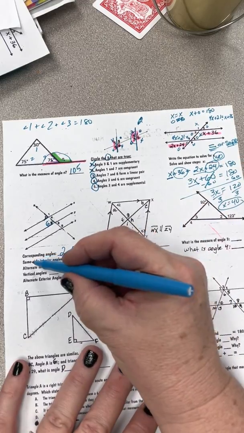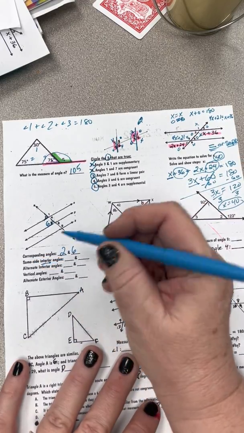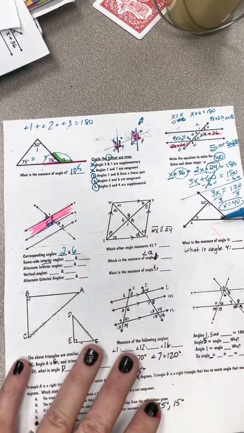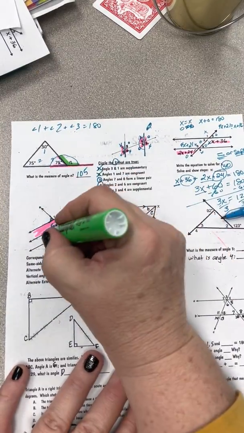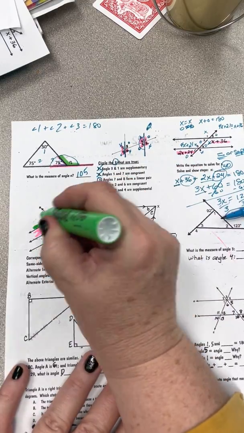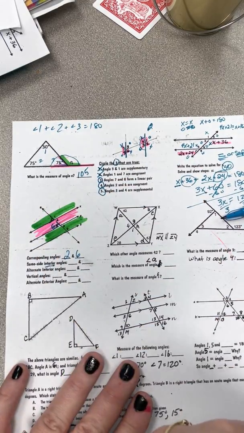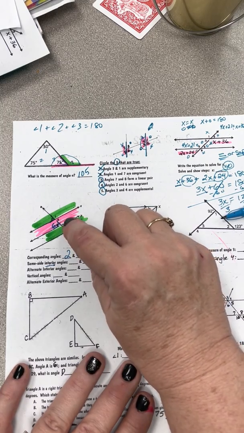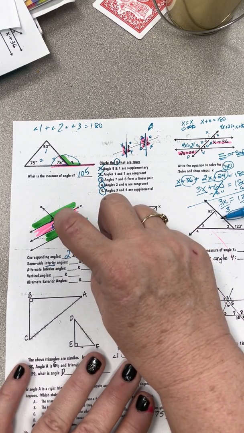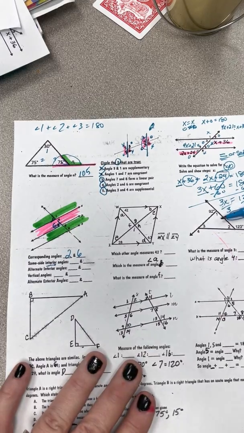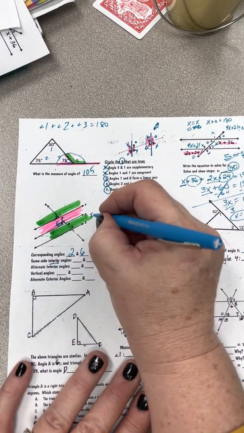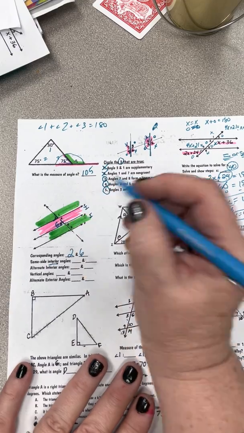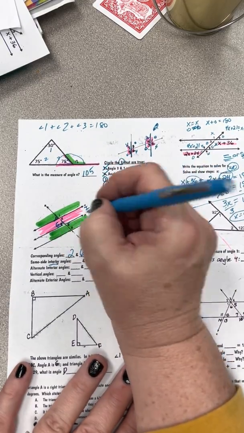Okay? Same side interior. Okay, I've got 2 interiors. This is an interior, but this one is an exterior, and this is exterior. Oh no, sorry, this is interior for these two lines. This is exterior for these two lines. So this is an interior, and this is an interior, but it's also exterior for these lines.